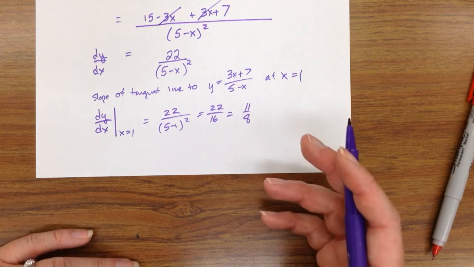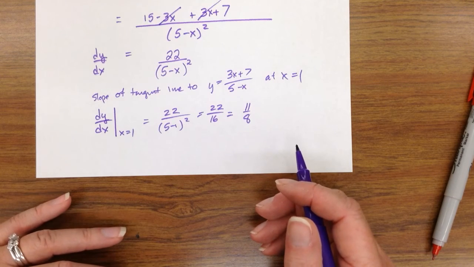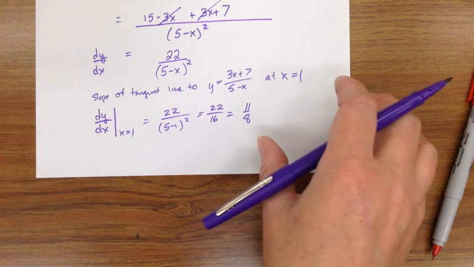All right, so that is our quotient rule. Let's tackle a larger problem. Same quotient rule, but a larger problem. Here we go.